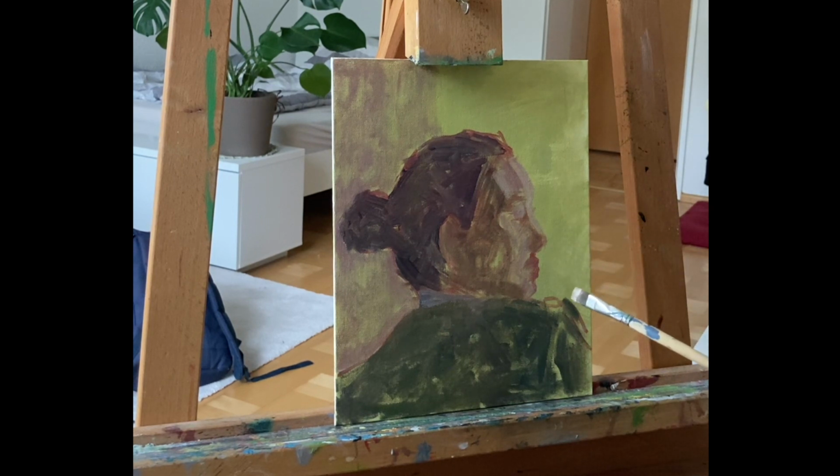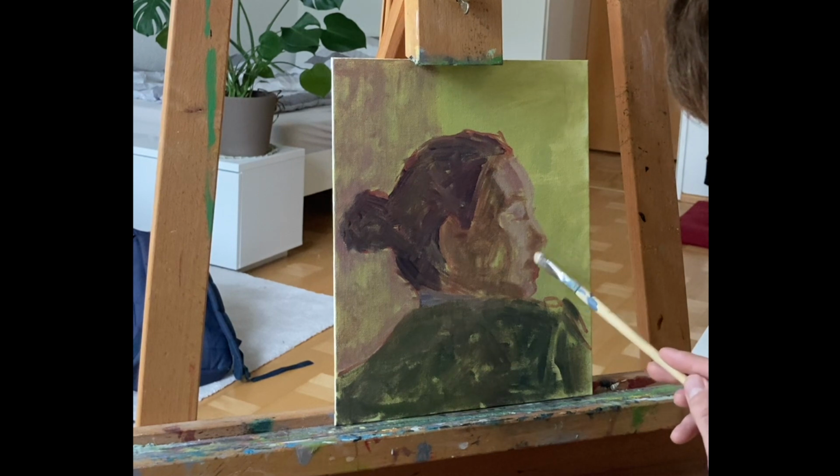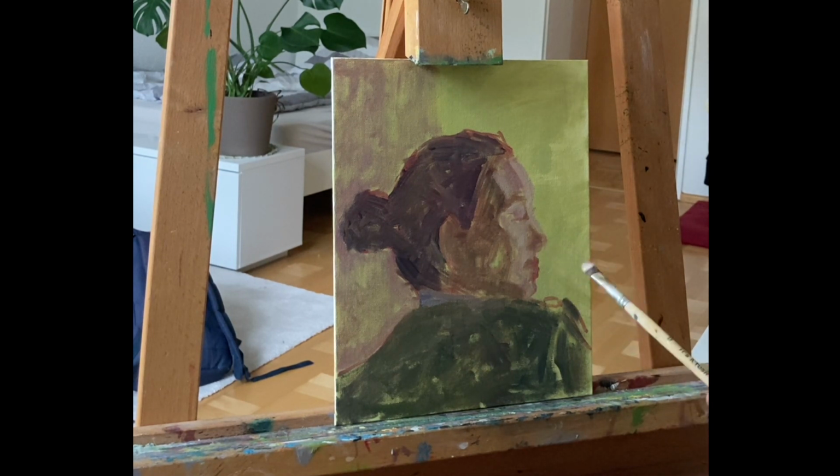But this is also not so important. You usually go in paintings from dark to light, and the very light spots, which will be on the right side of the head because there the light hits the most, will be added at the very end.